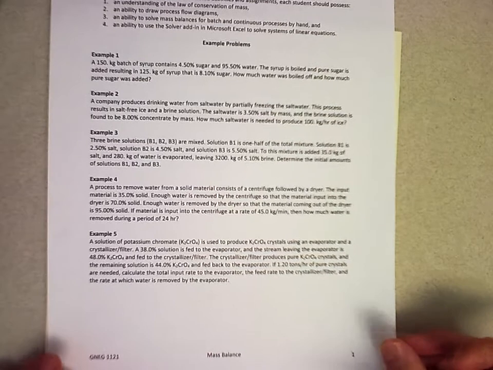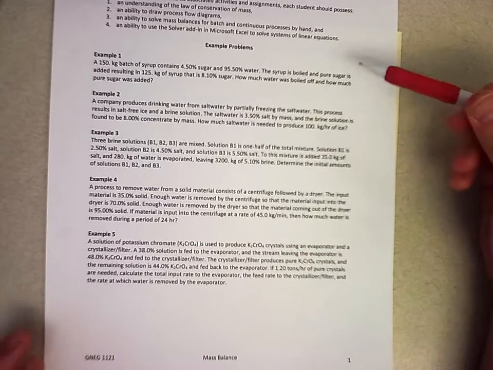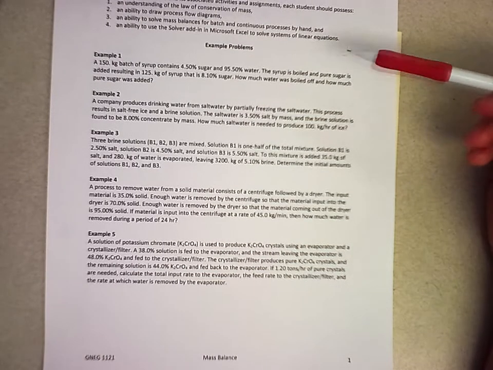Discussion about systems of linear equations and how mass balances relate to them. And so here we've got an example problem. We're going to start with example problem 1.